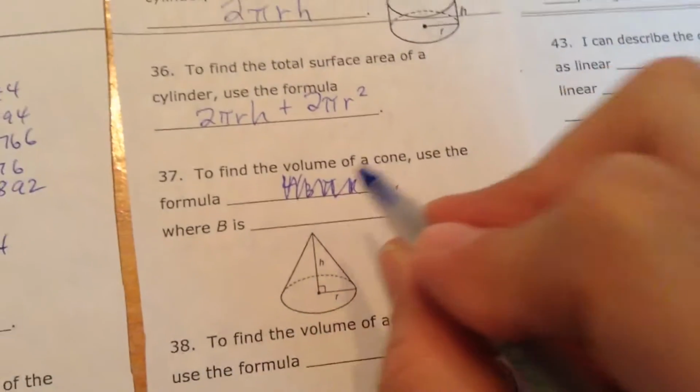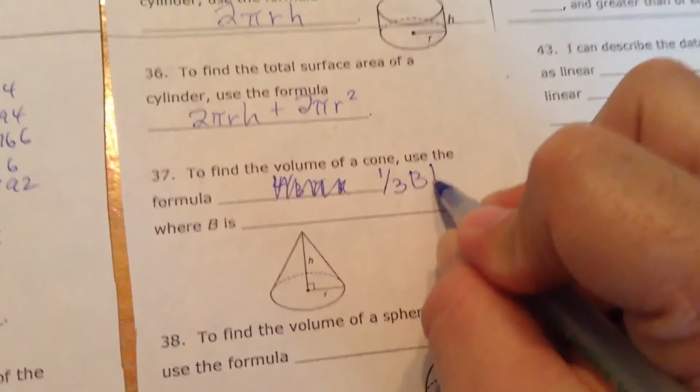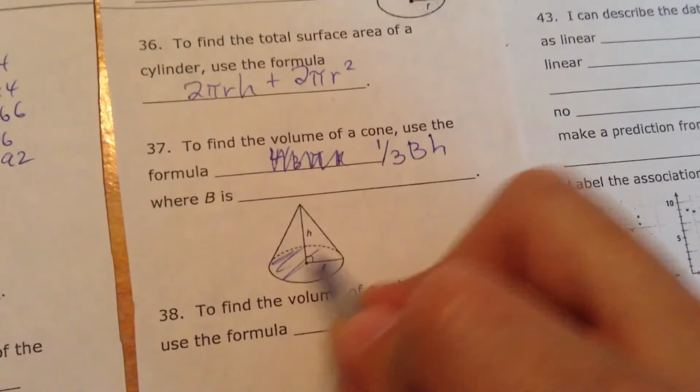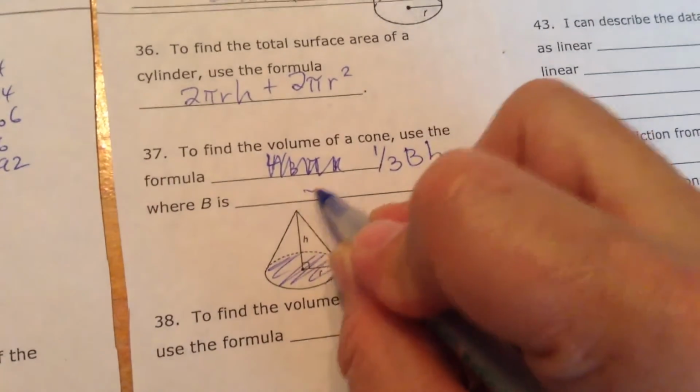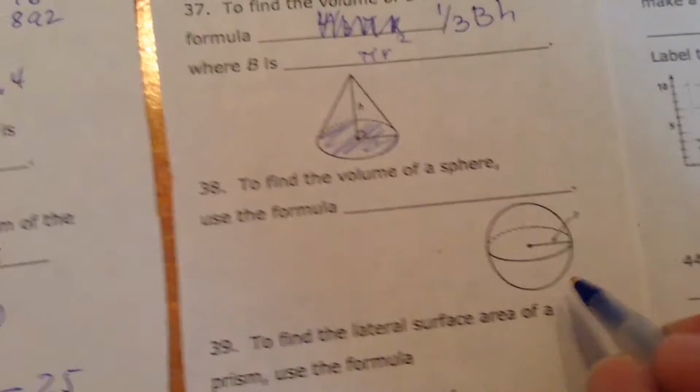I skipped the volume of a cone, which is 1/3 big B times H. And again, the base of a cone is a circle, so that big B just becomes pi times radius squared. This is the one I meant to write next.